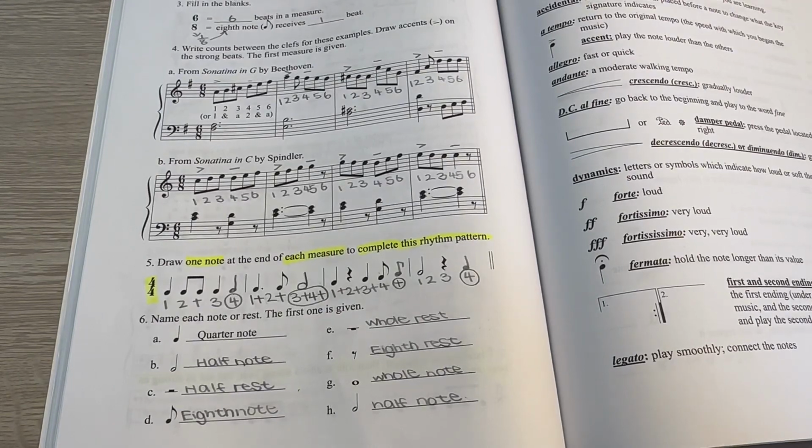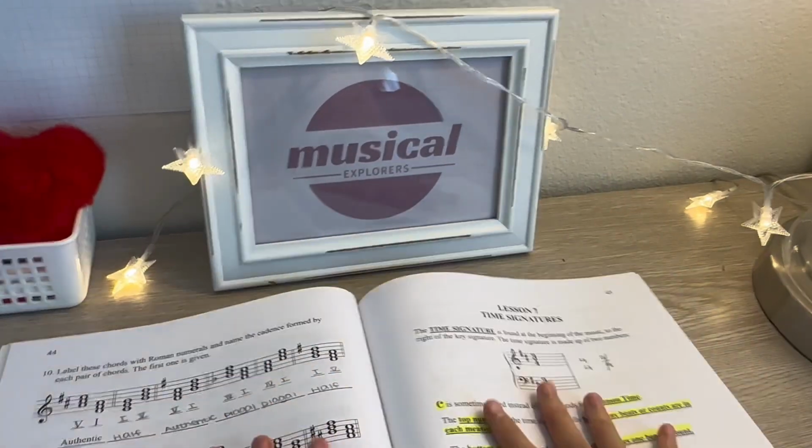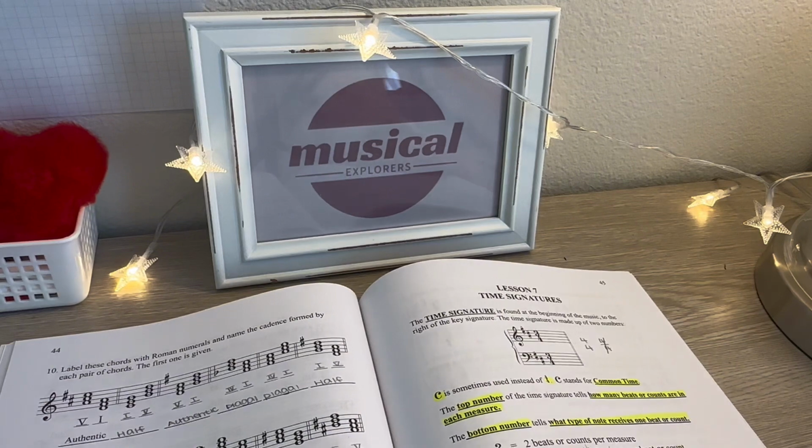Alright, musical explorers, that is it for today's lesson. We learned a lot about time signatures.